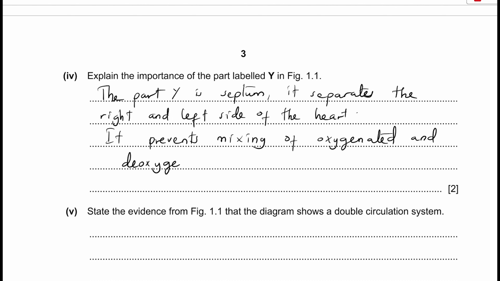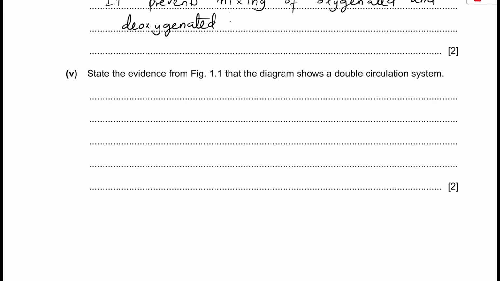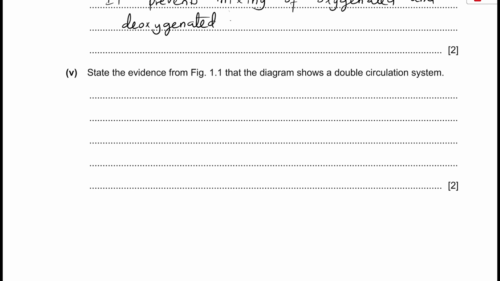So this is what it does. It prevents mixing of oxygenated and deoxygenated blood, but also it separates the right side from the left side of the heart.